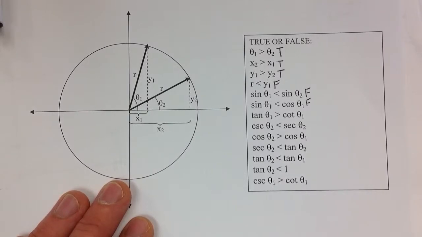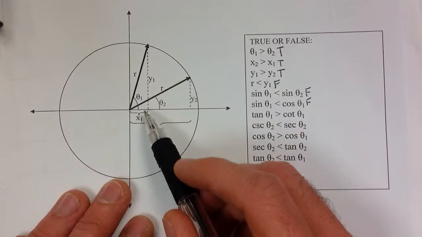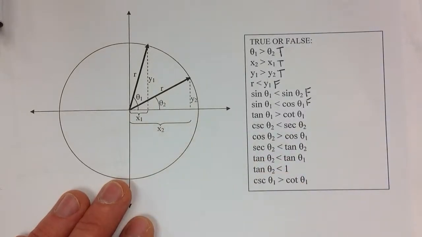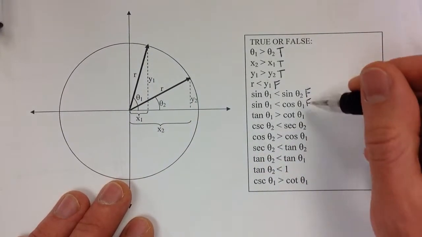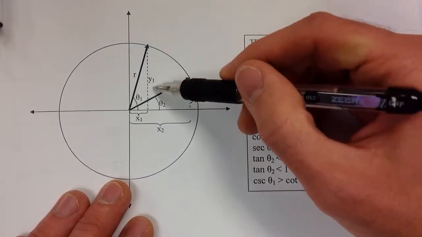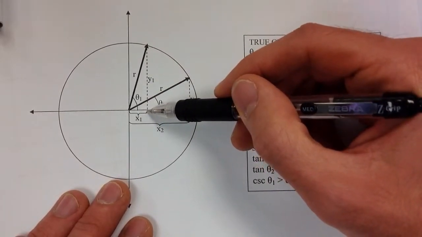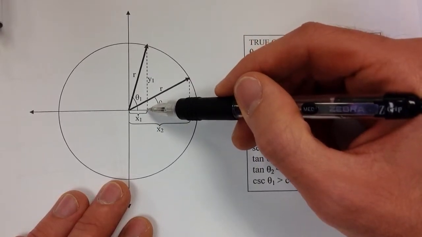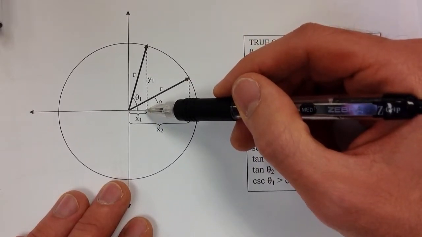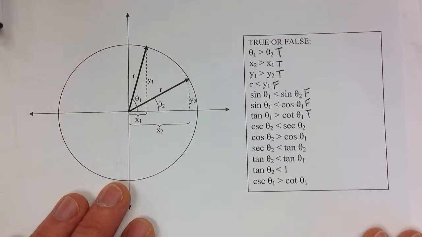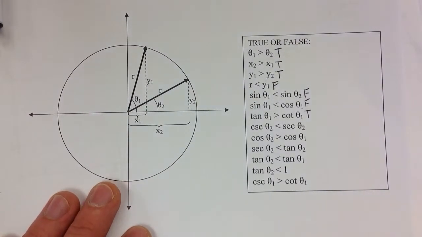Good. Terry, let's compare tangent and cotangent for theta 1. Do you think tan is greater than cotan there? Yeah, I agree. Because the opposite side is greater than the adjacent side, that fraction is going to be greater than the reciprocal of it. Again, if you don't get it, just plug in numbers and prove it to yourself. That can always be done.